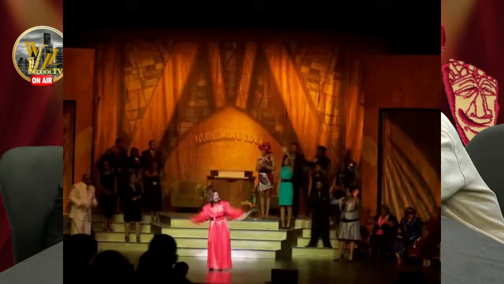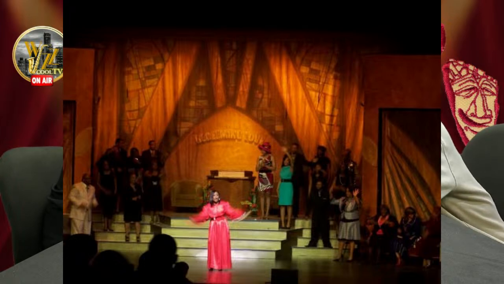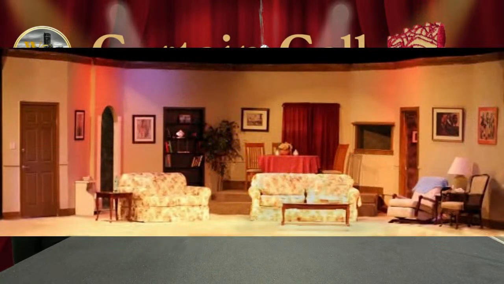This one right here was Church Girls, by the writer Angela Barrows Dunlap. This is the church scene, and this had multiple scenes too. That curtain also flew away. There's actually a turntable there, and the left and right units spun around also, because it turned from a church to a strip club. So yeah, that's urban theater.